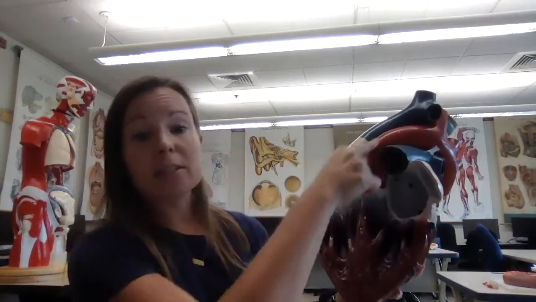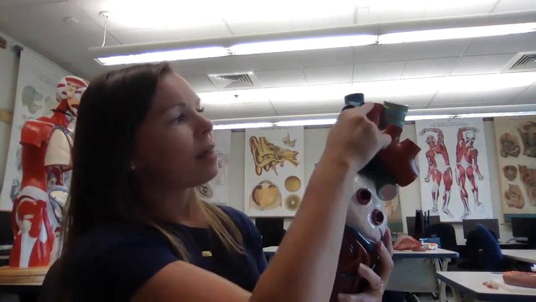Right here, this is the aorta. So this is coming out of the left ventricle. And so this is called the ascending aorta, and then it curves around. That's called the arch of aorta. This is called the brachiocephalic artery or brachiocephalic trunk. That goes toward the right side of the body. And then these other two arteries go to the left side of the body. This is the left common carotid artery, and this is the left subclavian artery.